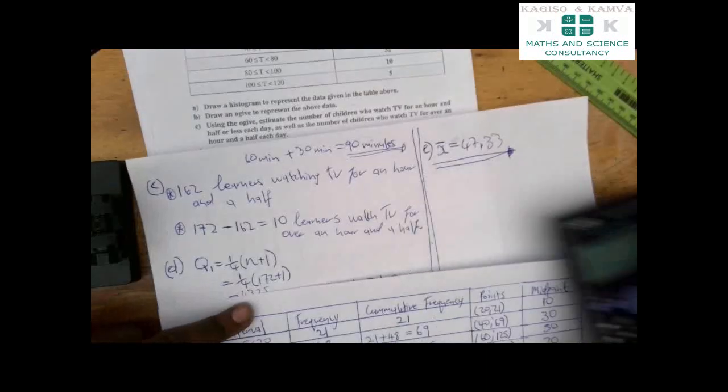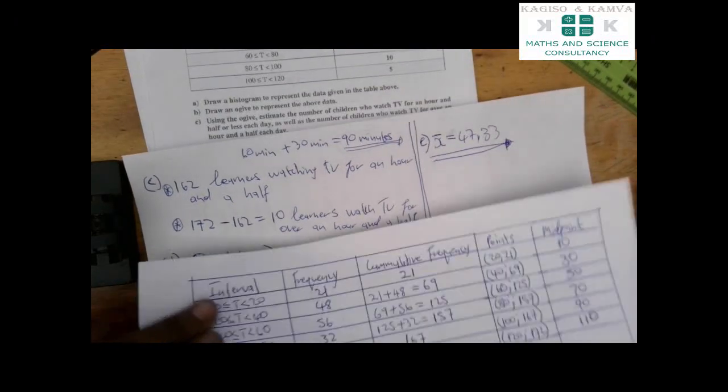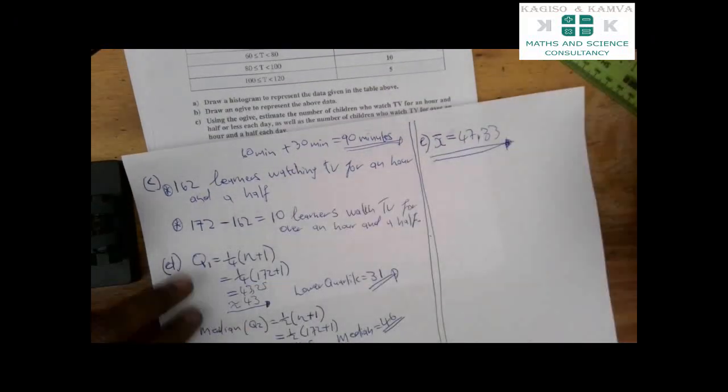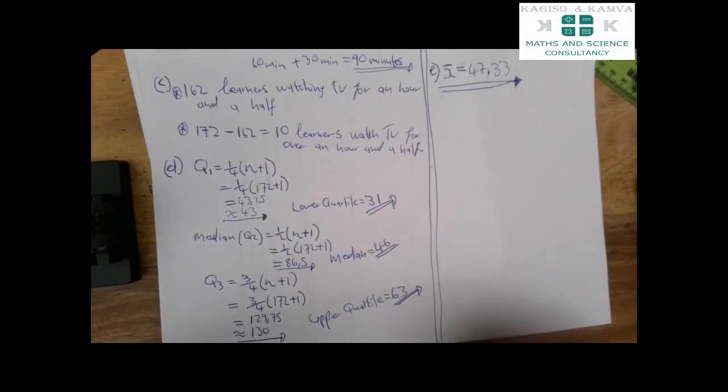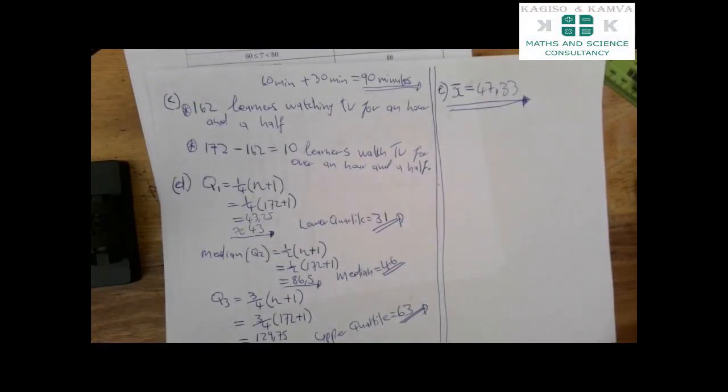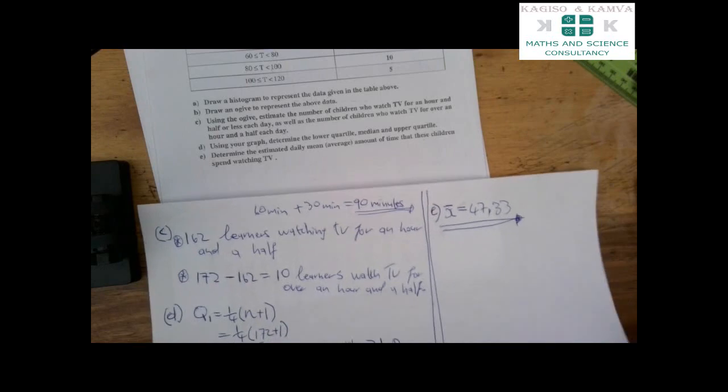That will be our estimated mean. So with grouped data, good people, you can only get the estimated mean, not the actual mean. Okay, so for calculation of the mean, please view the previous videos, and you will see how it is done. From my side, good people, that will be it. E was our last question. I thank you.